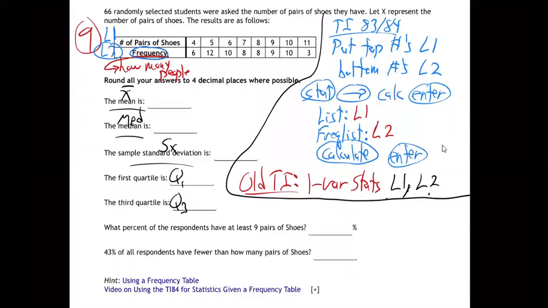Okay, so what about the last 2? Now the last 2. What percent of the respondents have at least 9 pair of shoes? At least 9. Now let's be clear. I've noticed these are hard for students, so let's take a look. What does at least 9 mean? If I said I've got at least 9 pair of shoes, that means 9 or more, doesn't it? That means at the lowest, I've got 9. I might have more. That's why it's 9 or more.